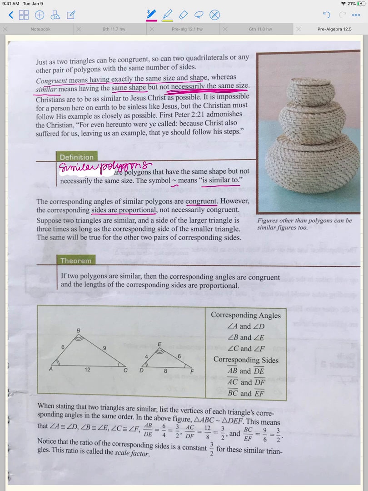Suppose two triangles are similar and a side of the larger triangle is 3 times as long as the corresponding side of the smaller. The same will be true for the other two pairs of corresponding sides. This leads us to a theorem that we apply in geometry. If two polygons are similar, then the corresponding angles are congruent and the lengths of the corresponding sides are proportional. Here, we have two similar triangles. Their corresponding angles, you can see, are congruent. They are the same. Their corresponding sides, however, are proportional to one another.